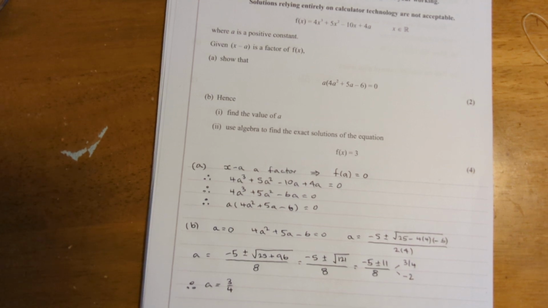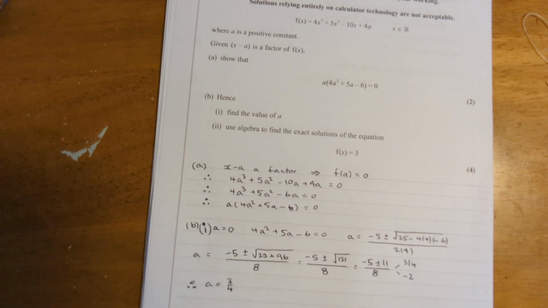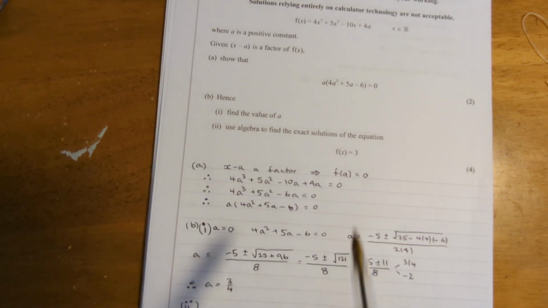Part C, we've done part 1. That was part 1. Part 2, use algebra to find the exact solutions of the equation f of x equals 3. F of x, we can see it at the top. F of x is this.